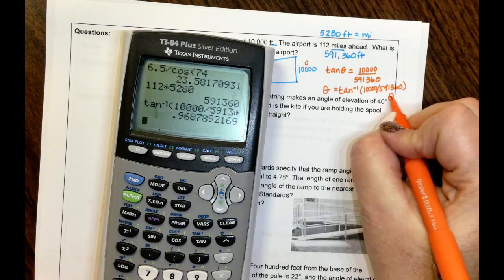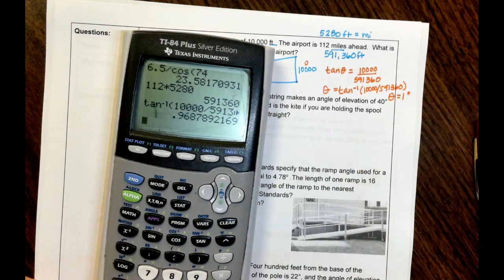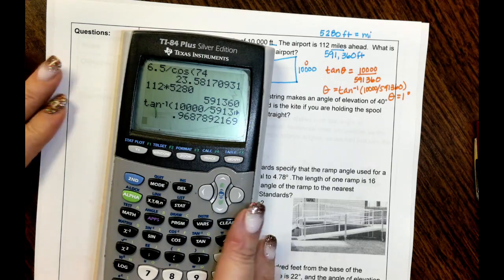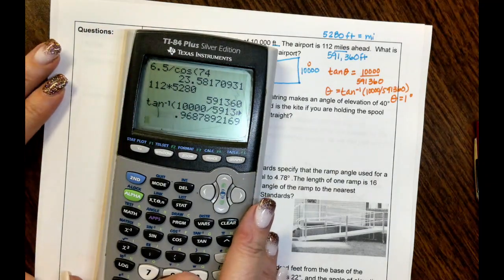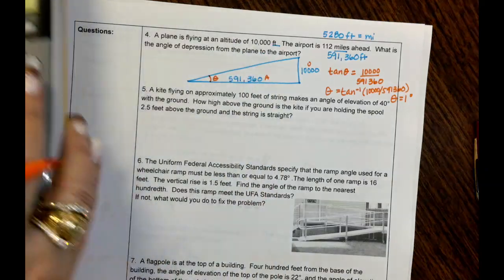And you get that theta is about 1 degree. So he's a pretty far ways off. He's not looking very far. He's looking just barely under horizontal.